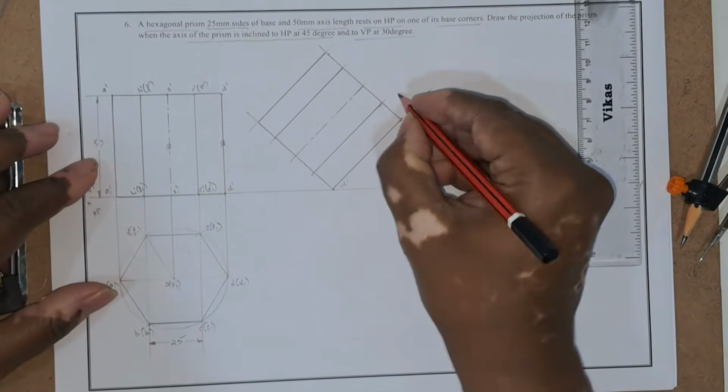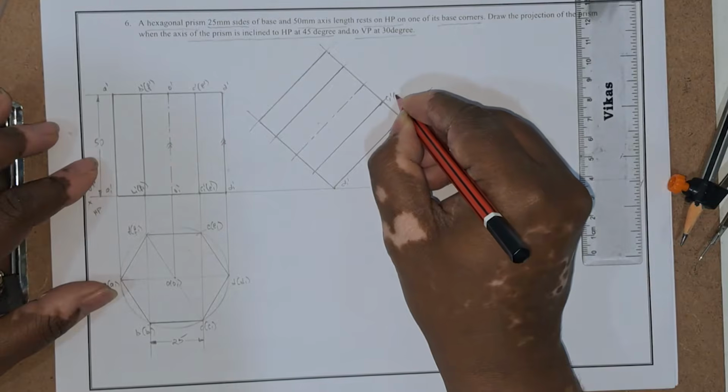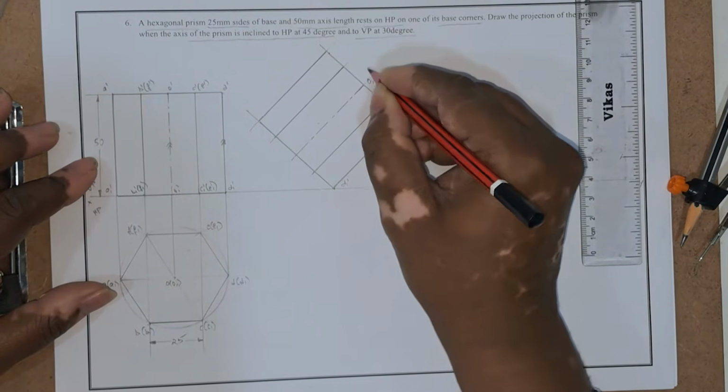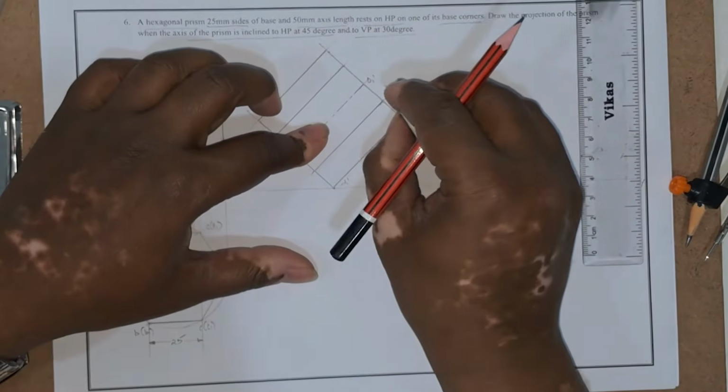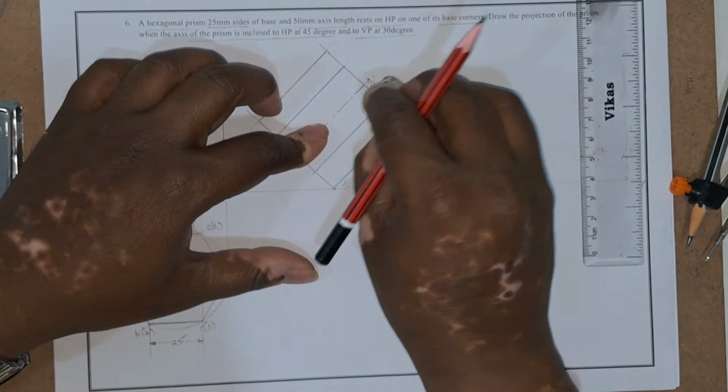So now let us name the points. I have my C1 dash bracket, E1 dash, O1 dash. I'm sorry, this is not 1, this is just C1 and E1. Okay.